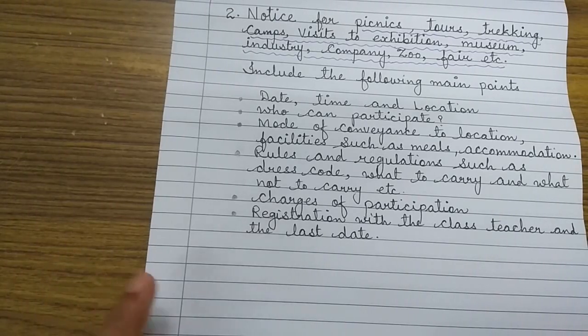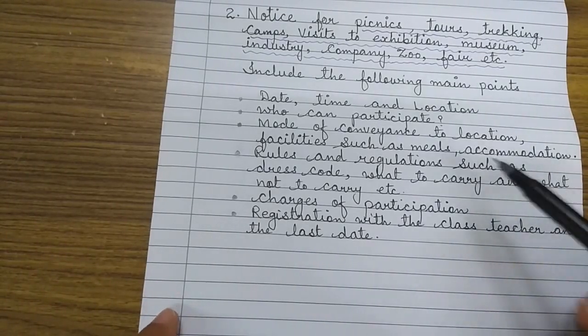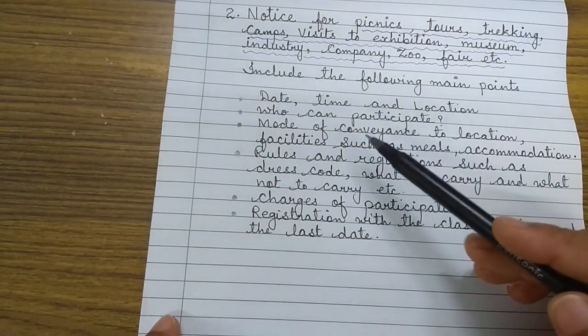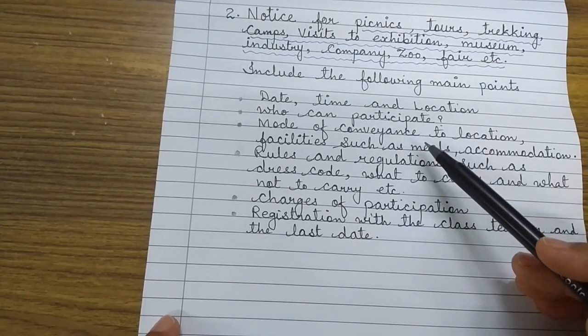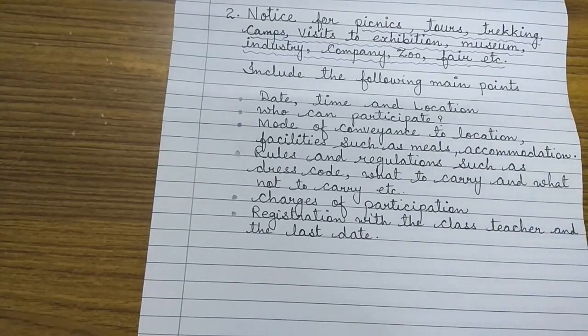Who can participate? All those who can participate. The mode of conveyance to location. How will you be going? Will you be going by train or by bus or by your personal cars? So students, you need to mention the mode of conveyance.